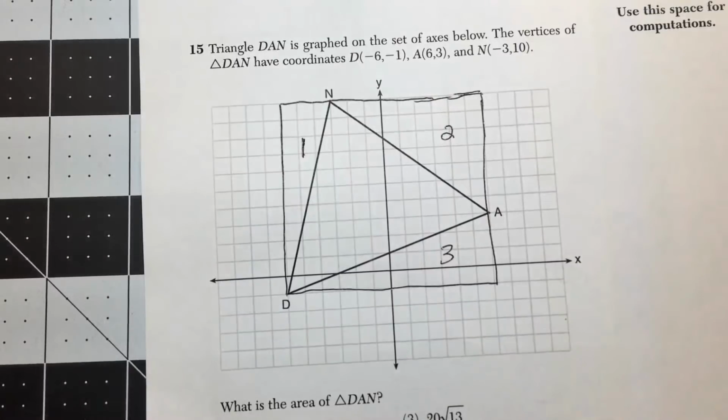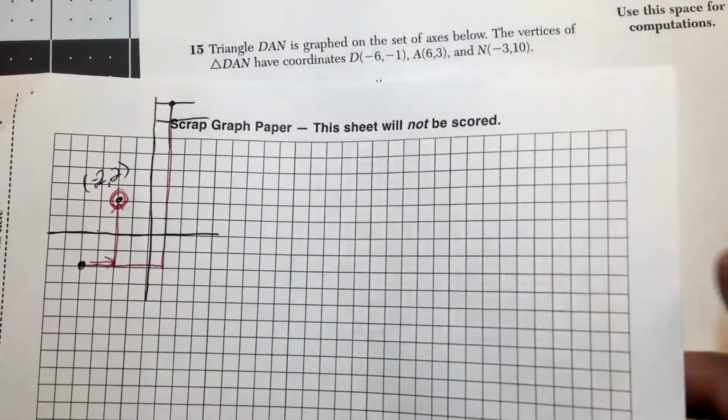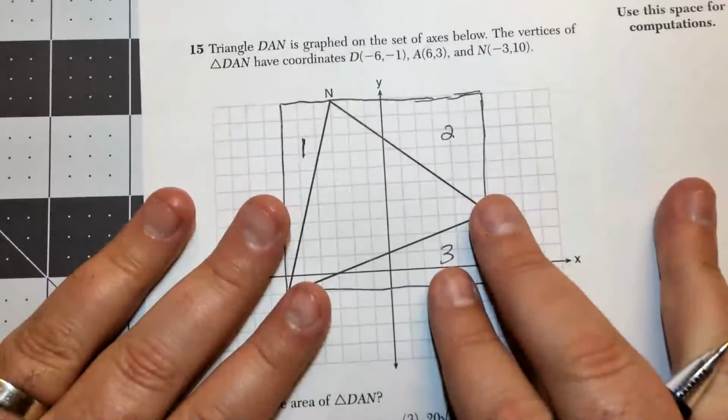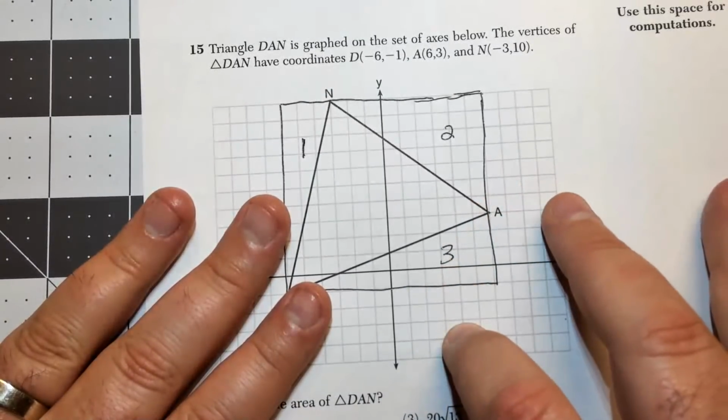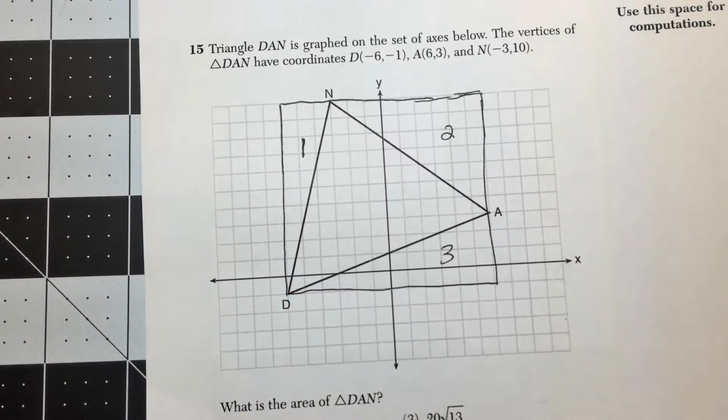If we add lines to scrap paper, no, you do not lose points for scrap paper. Literally, this paper doesn't make it into your exam. You take the graph paper, this doesn't get counted at all. So if you add lines to the scrap paper, you're fine. However, if you add lines to any graphs on parts 2, 3, 4, actually, if you were doing a graphing question, that's where you can't add lines.